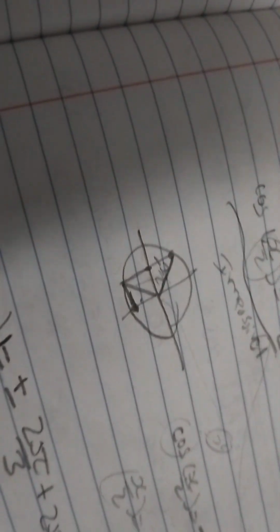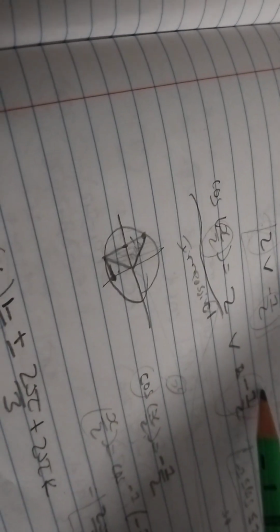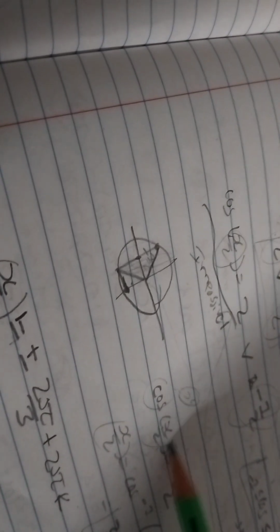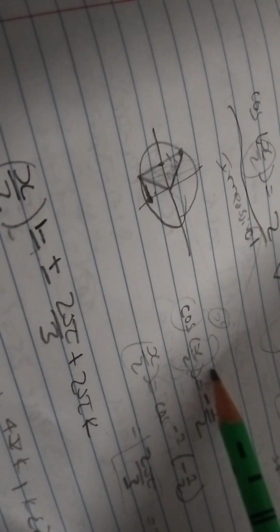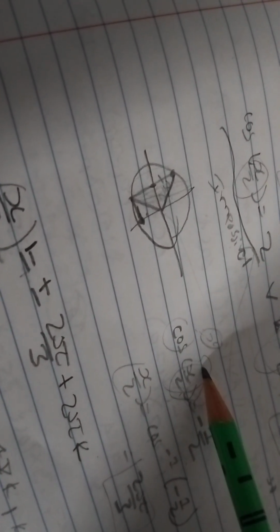So we got cos equal to -1 by 2, right, and we're gonna make a drawing. Cos x by 2 equal to -1 by 2 corresponds to two angles, so we need to know what that angle is. X by 2 is equal to cos inverse of this one, and we got 2p by 3, and this is -2p by 3.